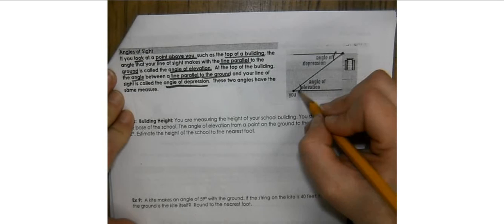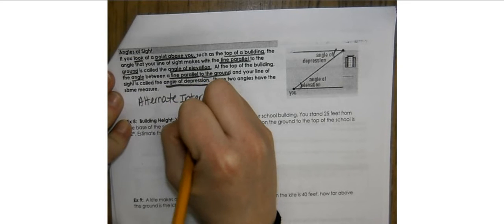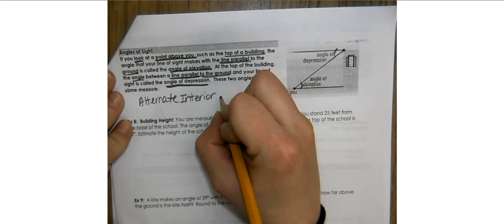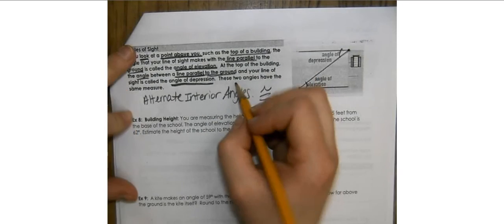Now, if you guys remember your angles from geometry, these 2 angles are called alternate interior angles. They're alternate interior angles between 2 parallel lines. Therefore, they are congruent to each other. These 2 angles have the same measure to one another.